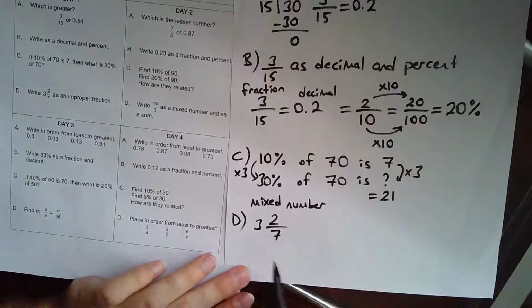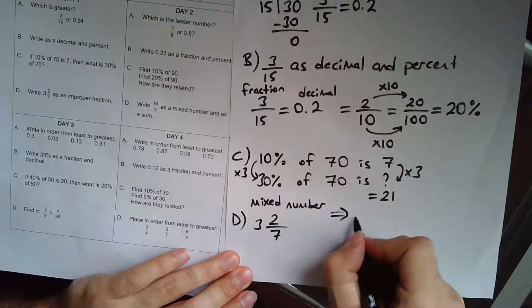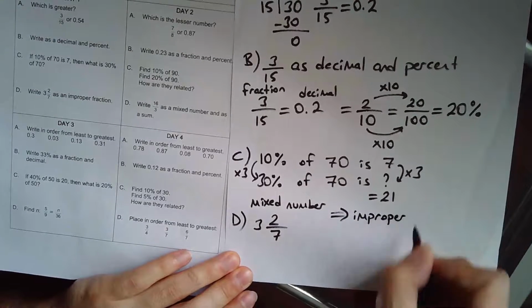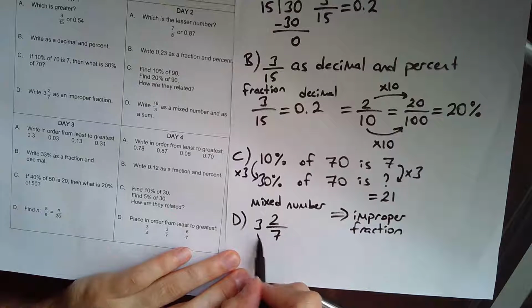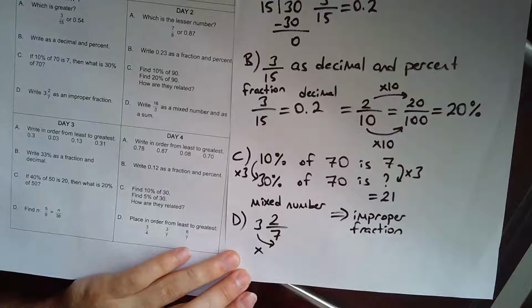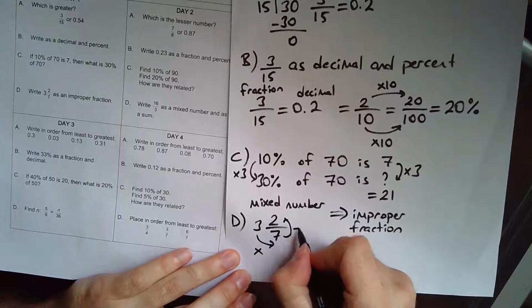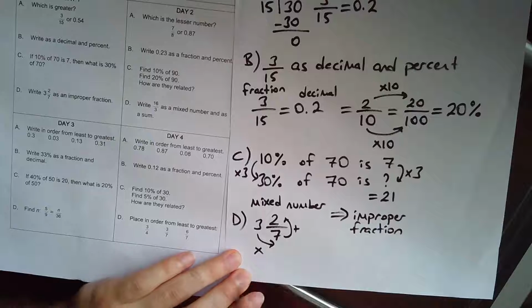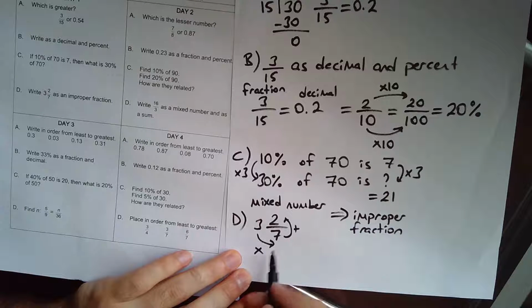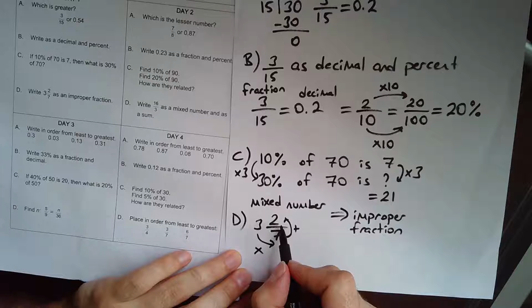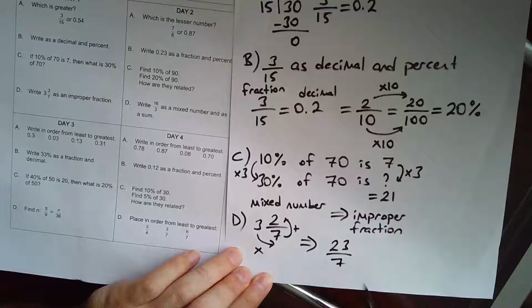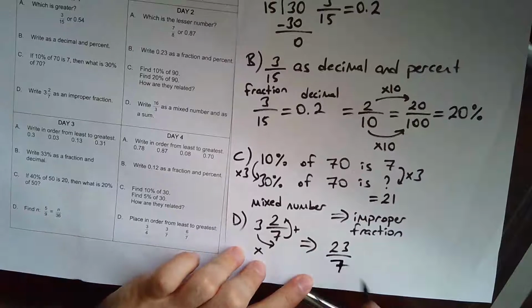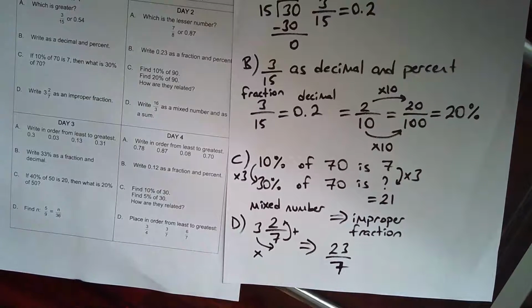So to convert a mixed number to an improper fraction, we have to multiply the whole number with the denominator and add the result to the numerator. So 3 times 7 is 21 plus 2, 23 over 7. Okay, so those are the solutions of day 1.